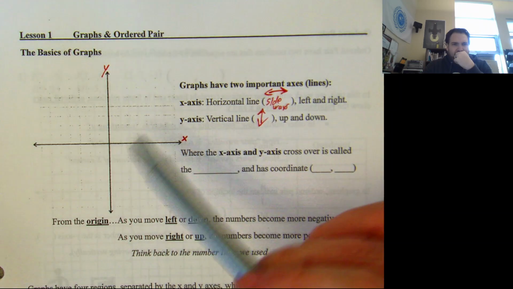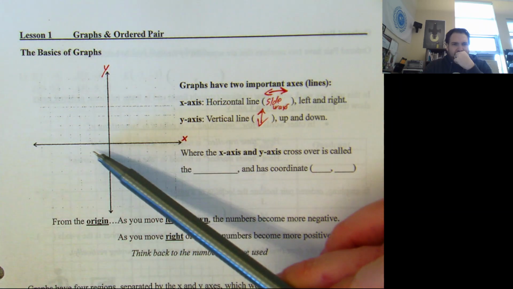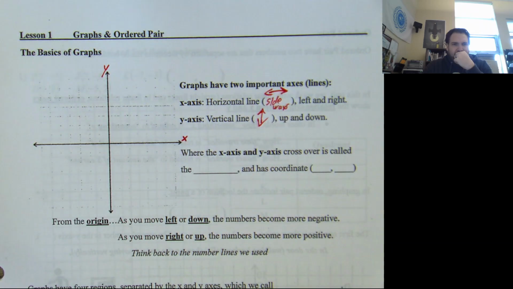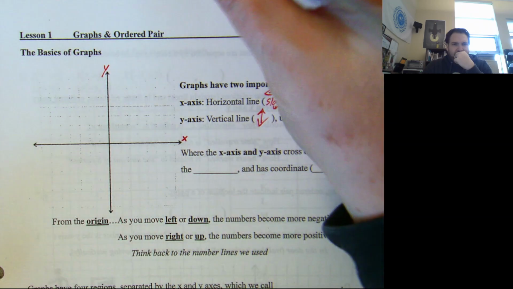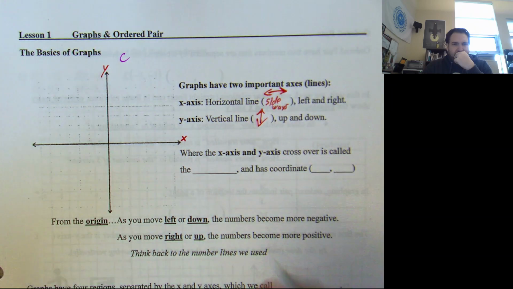The photocopier didn't do a great job, but there's a grid there in the background. This thing has a name. Nobody remembers the name of this thing? It starts with a C.